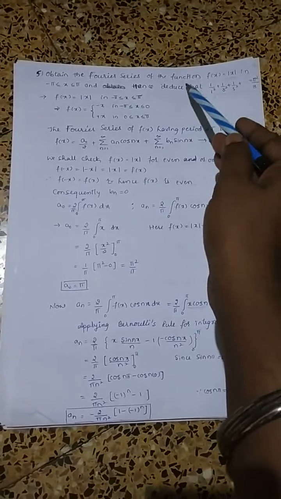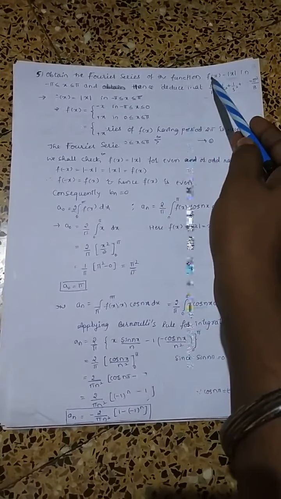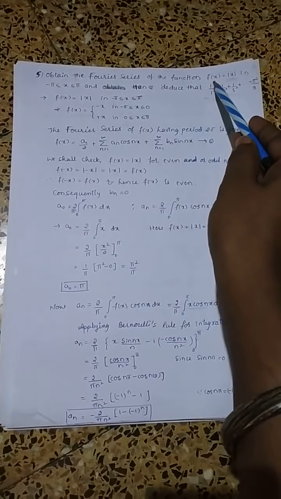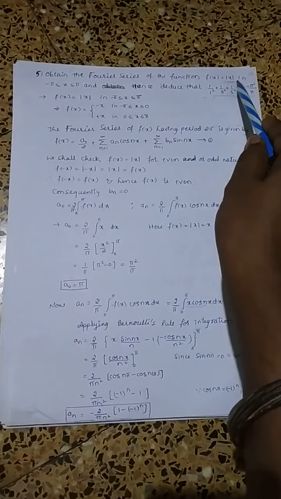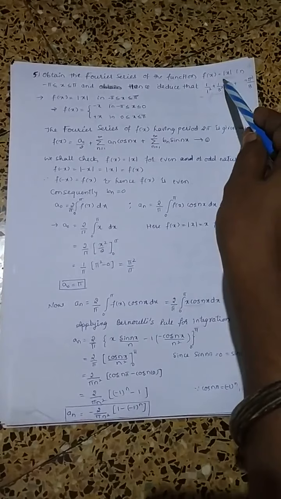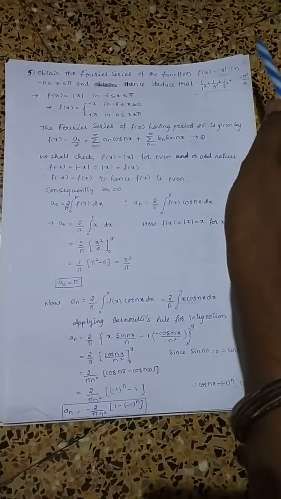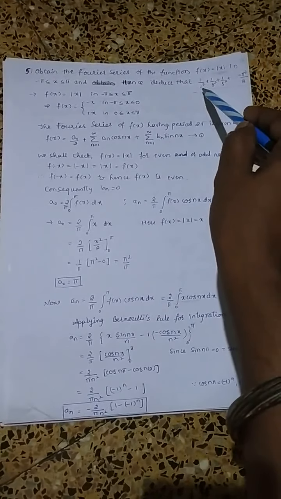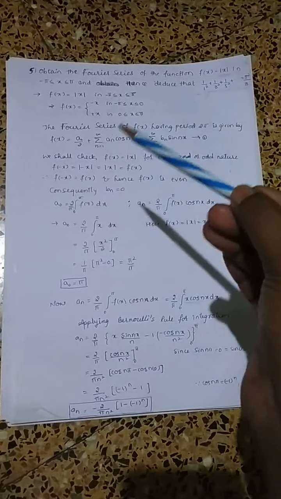That means this question contains two parts. One is to find the Fourier series for the function mod x. The other part is, after finding the Fourier series, we need to deduce the obtained Fourier series to this form. Okay, this we'll see later. First let us find the Fourier series for mod x.